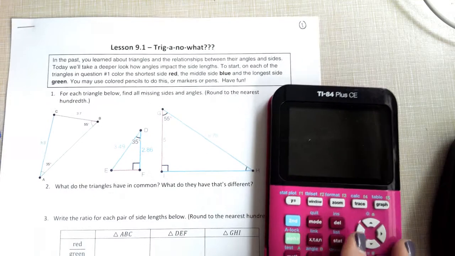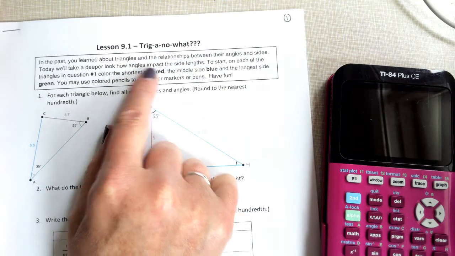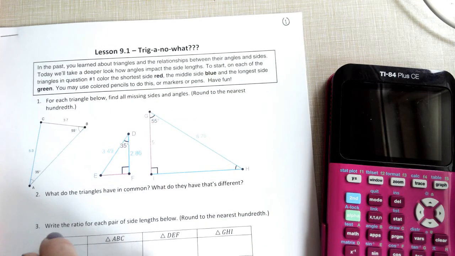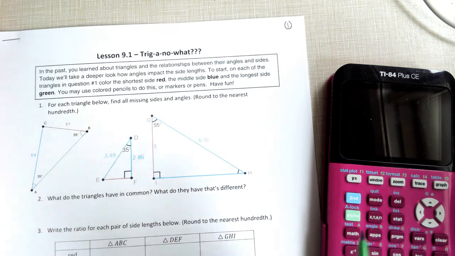Okay. So you've got your calculator handy. So we're just going to start, you know, in the past we learned about triangles and the relationships between their angles and sides. Today we'll take a deeper look. And I know we've kind of already had it. Again, this is just hopefully a nice, really good wrap-up for a great score on your test.